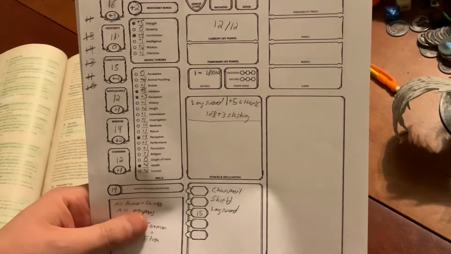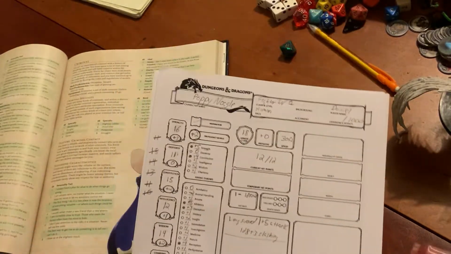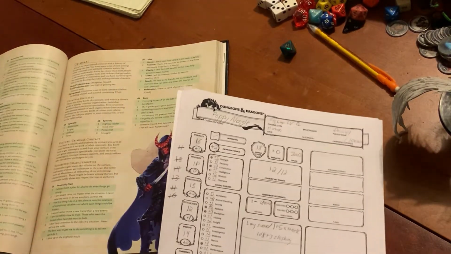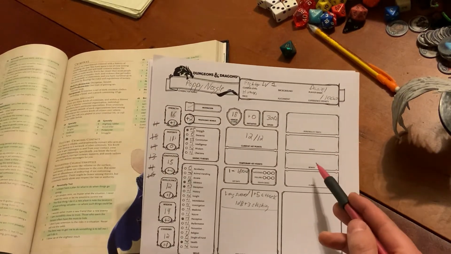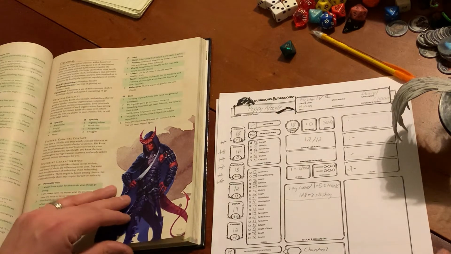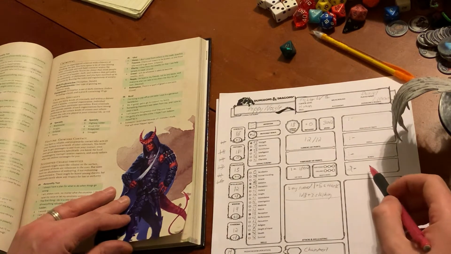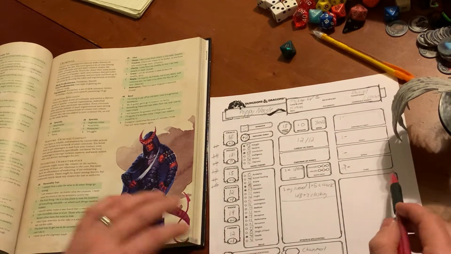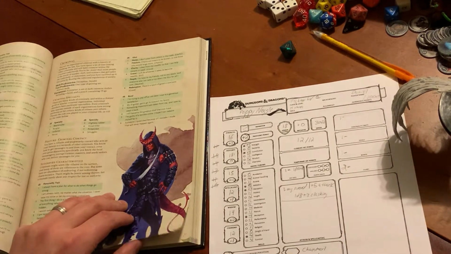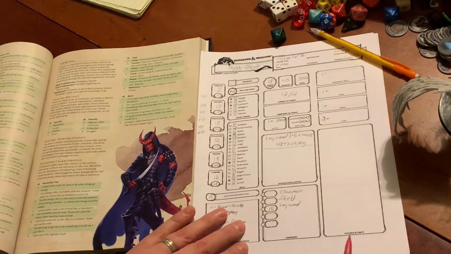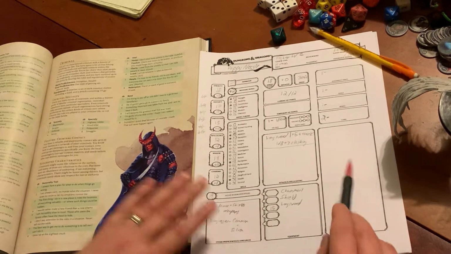And we're going to stick with how to fill the sheet out. So let's just say I have rolled all 1s for these personality traits, ideals, bonds, and flaws. Since these are so subjective, you can just roll them if you want. We're going to go ahead and move on to features and traits, this very long box right here.